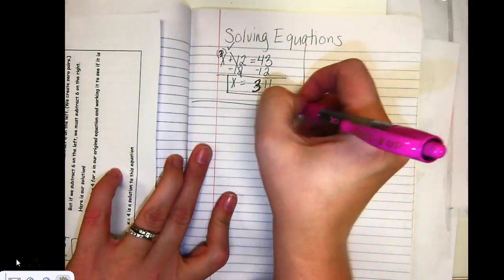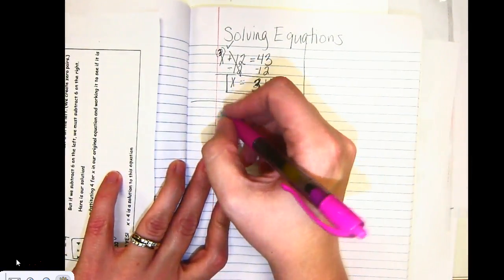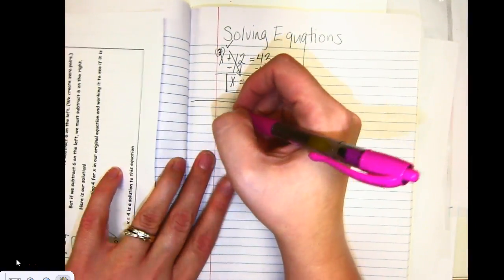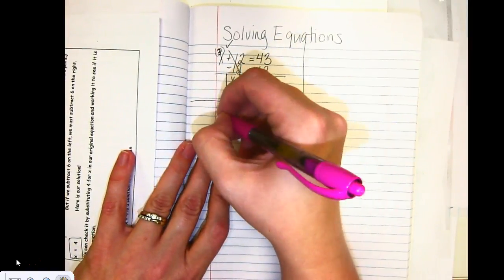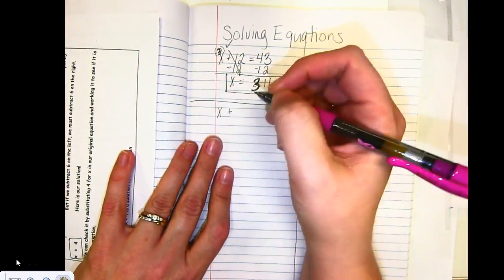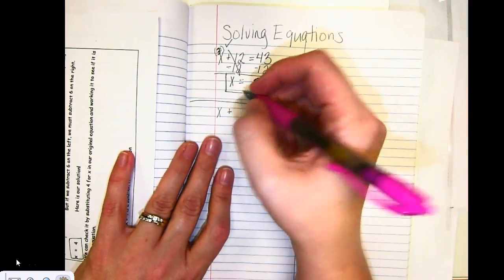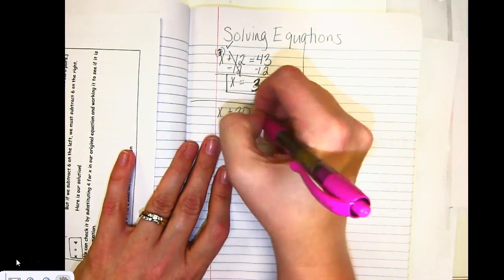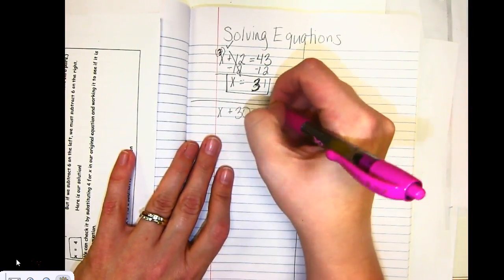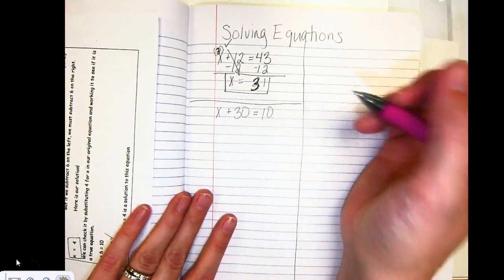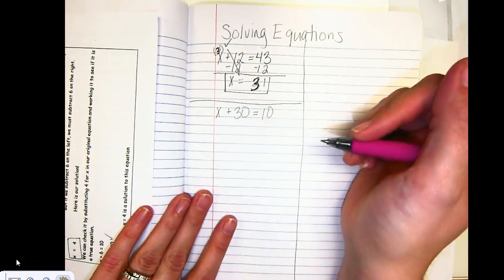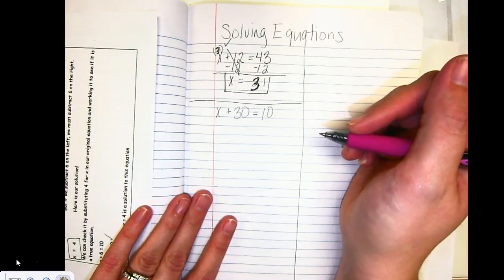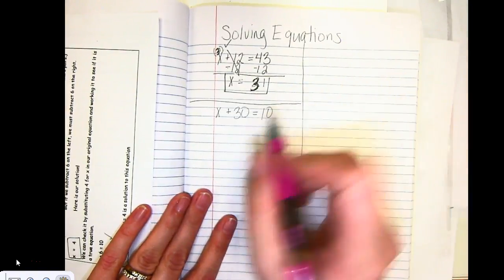Alright, so let's try another one. We'll do a couple of adding ones and then we'll do a subtraction. Let's say that I did x plus 30 equals 10. Again, I know you can do these simple ones in your head. I'm just trying to get the basics down for you. Okay? Alright, so what do you have to do?